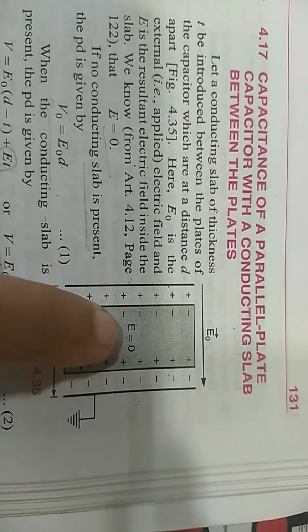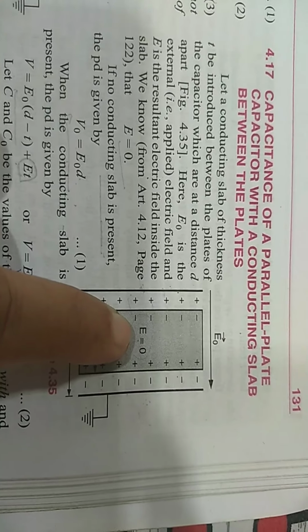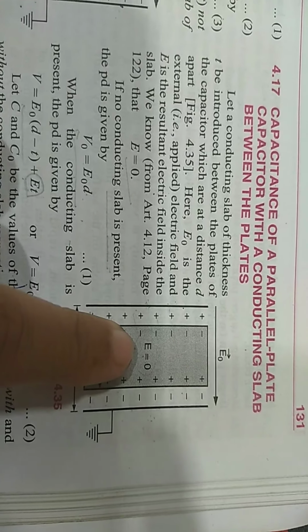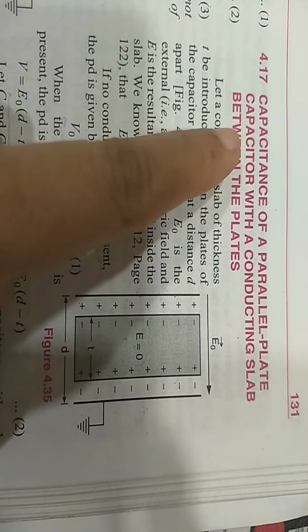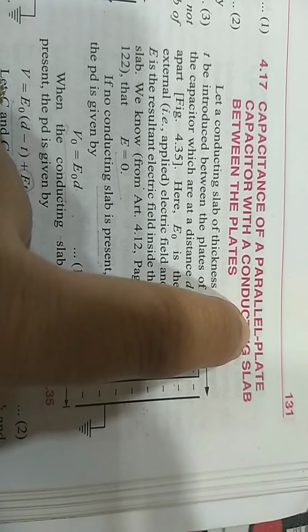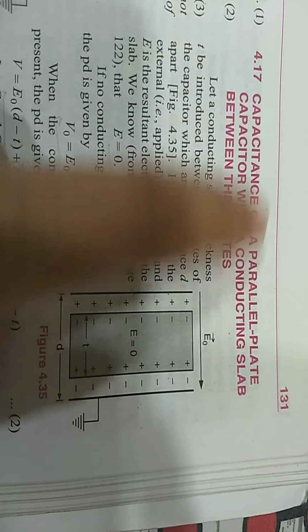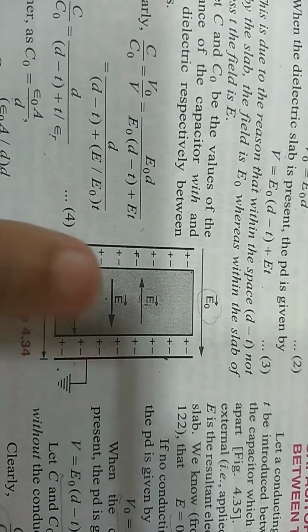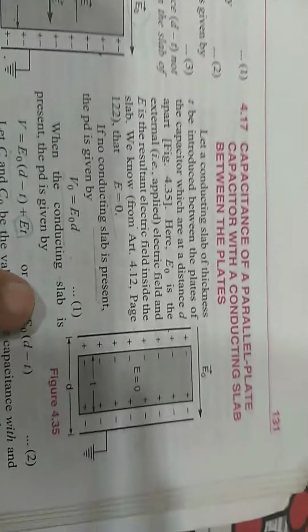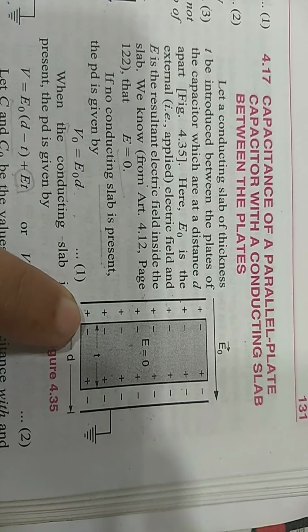Now we have introduced a conductor. Remember, it's a conductor now. We are finding the capacitance of a parallel plate capacitor with a conducting slab. First we did the insulator, now we are doing it with a conductor.